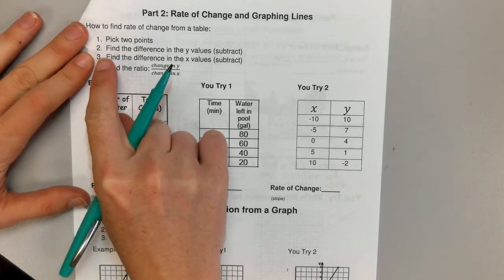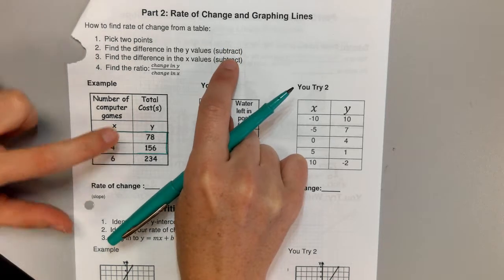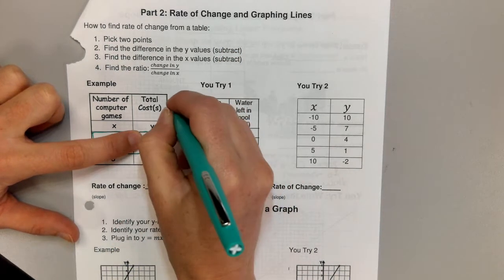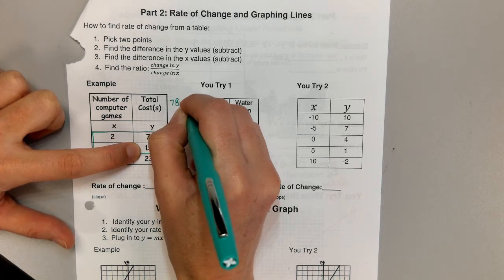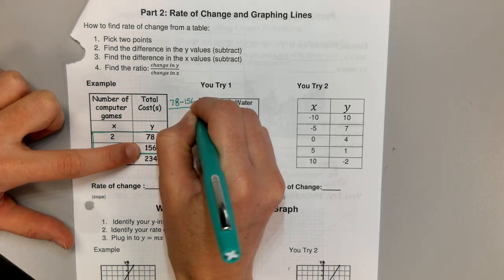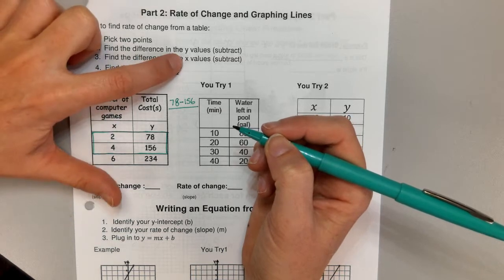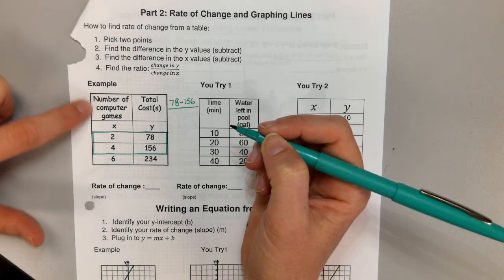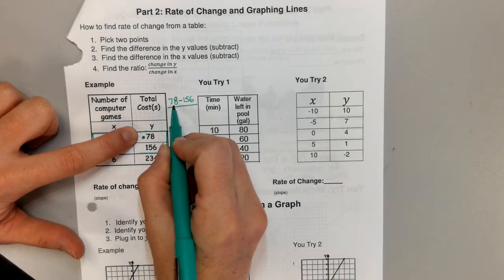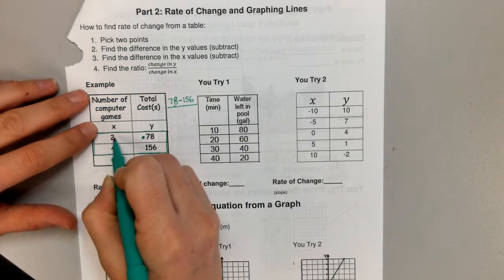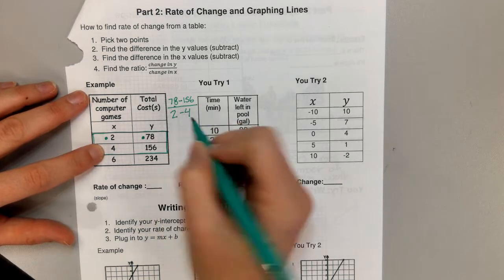So, our first step is to find the difference in the y values. Difference means to subtract. So here's my y value of 78. And I'm going to subtract my next y value of 156. The next part is to find the difference in the x values. So here are my x values. I started with 78. That was the first one on the top. So I'm going to have to start with 2 and do 2 minus 4.